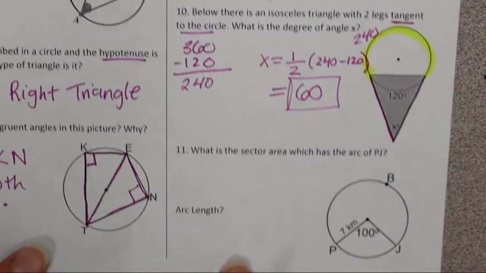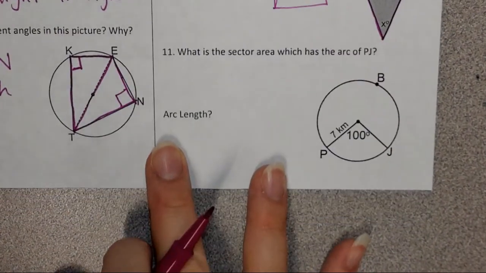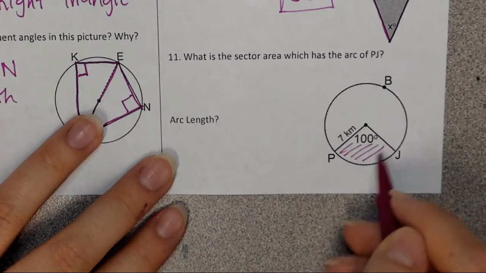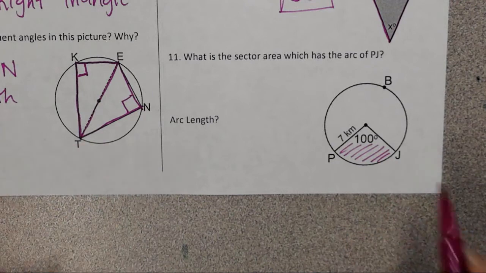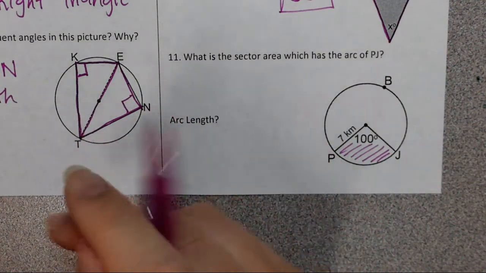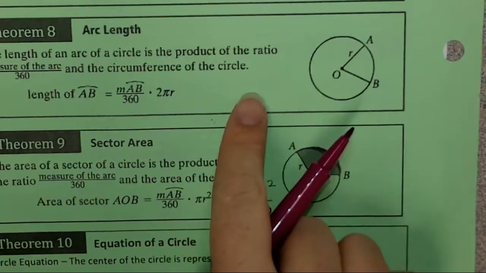What is the sector area, which has the arc of PJ? And what is the arc length? So it's asking for the sector area and arc length for this section. So just follow the formula. You do have these formulas on your chart, arc length and sector area.